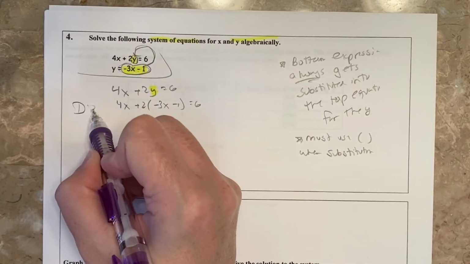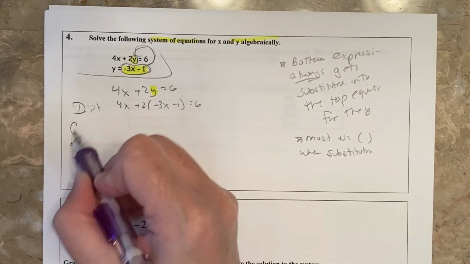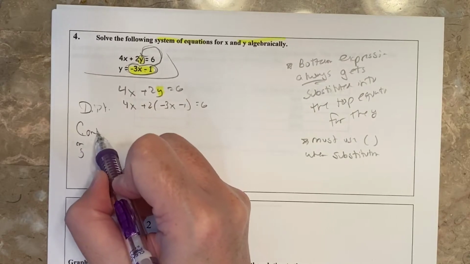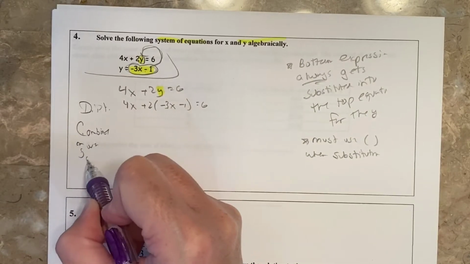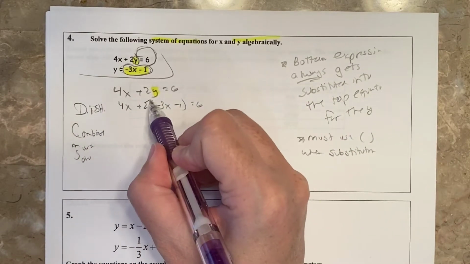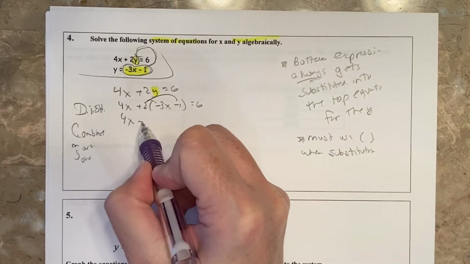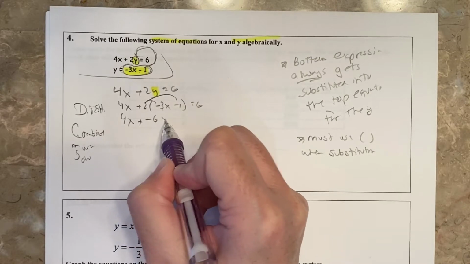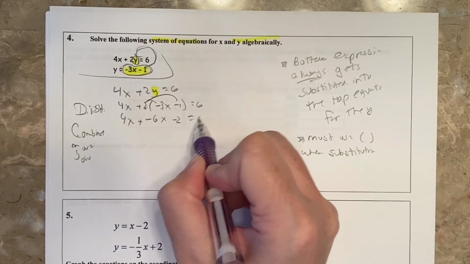Then we're going to do our distribution, DCMS, doing complicated math stinks. Distribute, combine, move, and solve. Okay, so first, we're going to distribute. We have to multiply what's on the outside. So 4x plus 2 times negative 3x is negative 6x. 2 times negative 1 is negative 2.